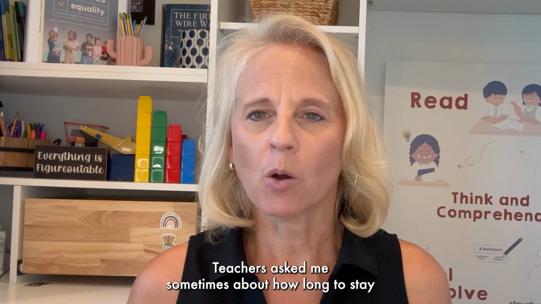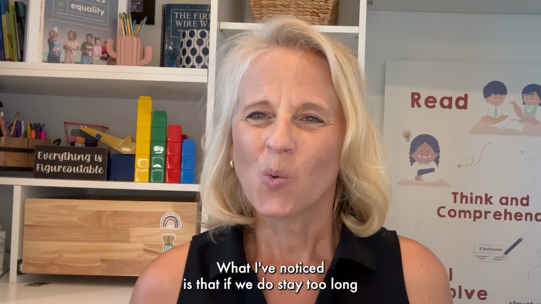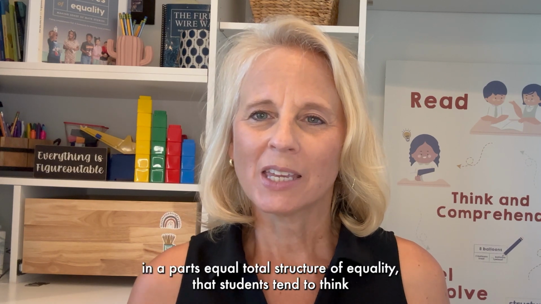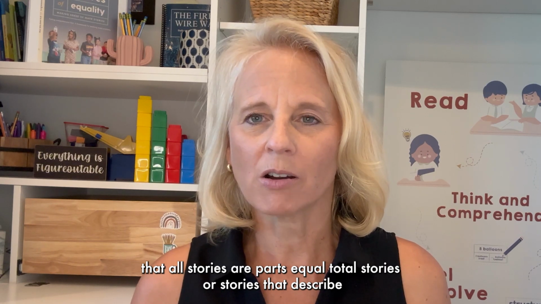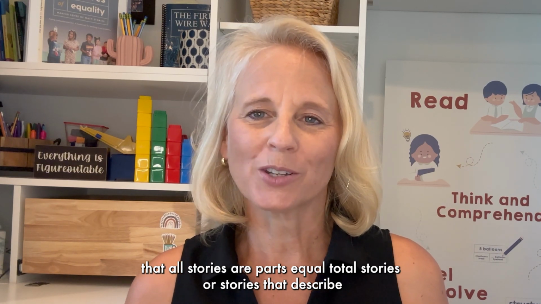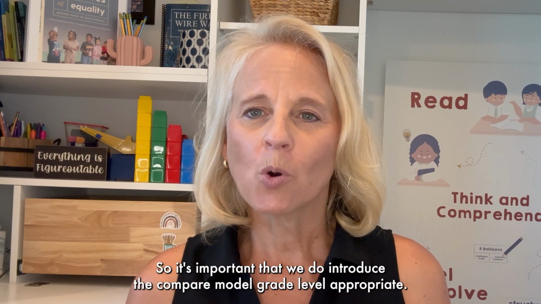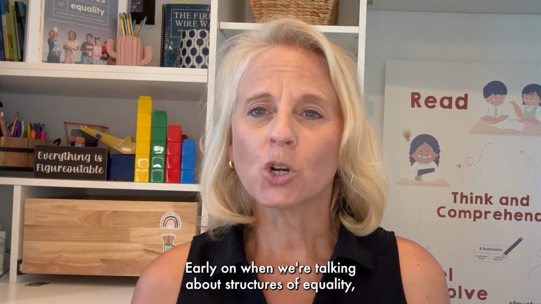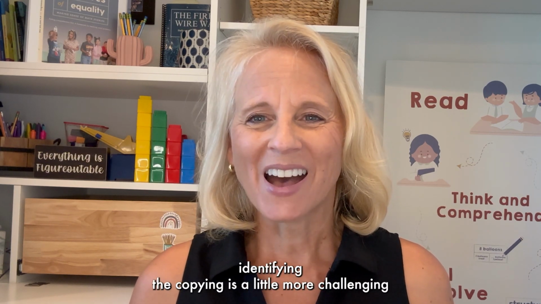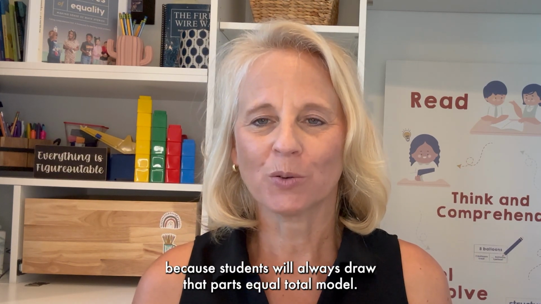Teachers ask me sometimes about how long to stay and focus on one structure of equality before moving on to the next. What I've noticed is that if we do stay too long in a parts equal total structure of equality, students tend to think that all stories are parts equal total stories, or stories that describe a parts equal total relationship or a total equal parts relationship. So it's important that we do introduce the compare model, grade level appropriate, early on when we're talking about structures of equality. When we don't do that, identifying the copying is a little more challenging because students will always draw that parts equal total model.